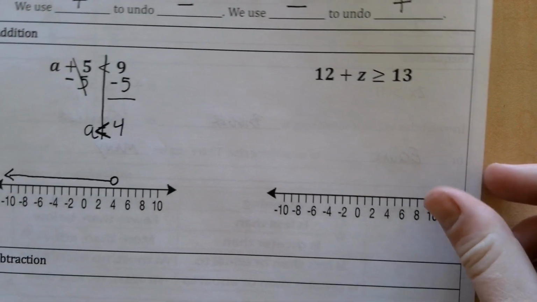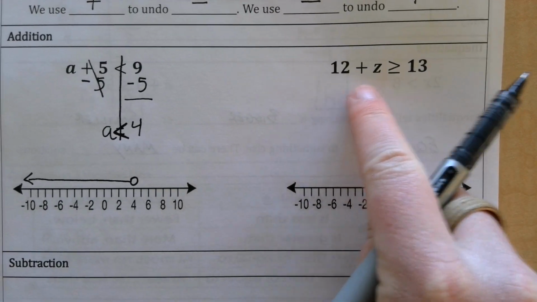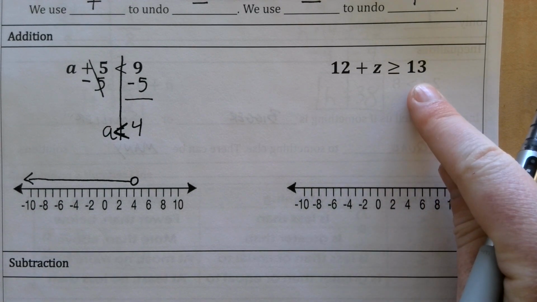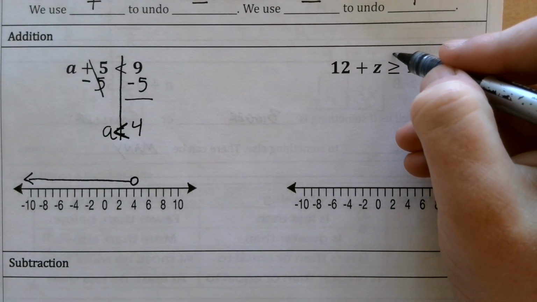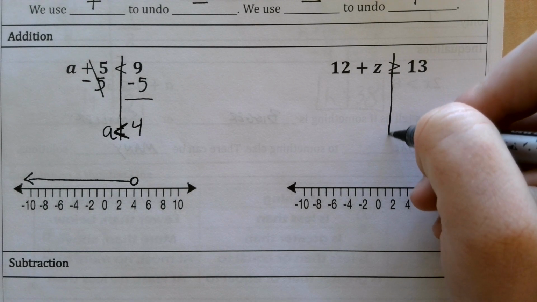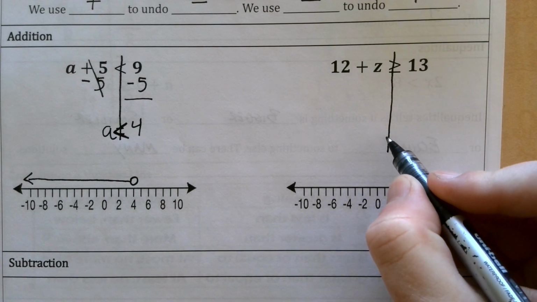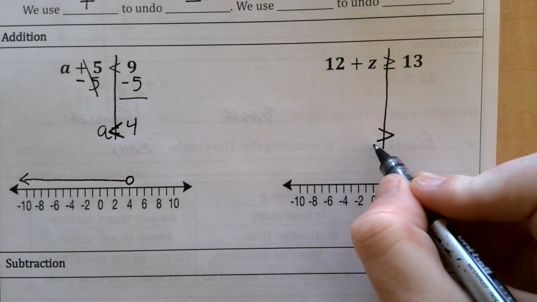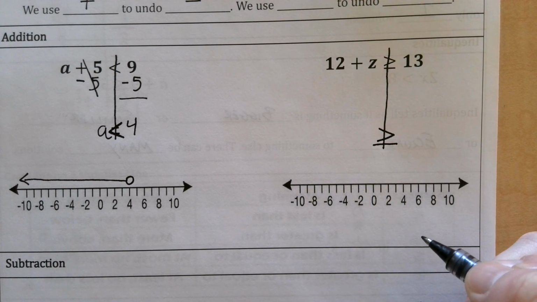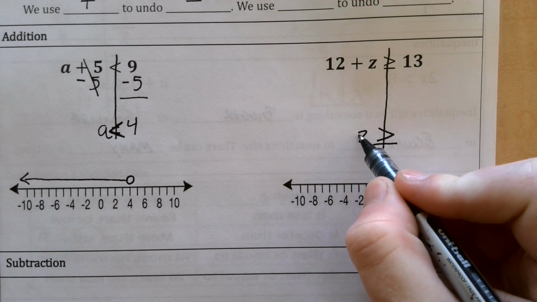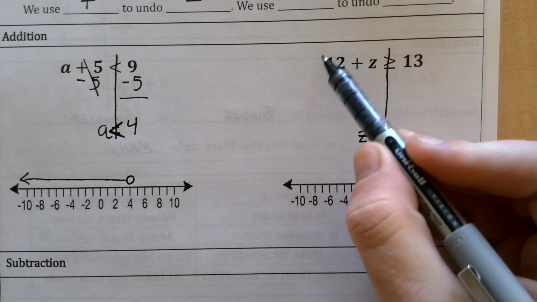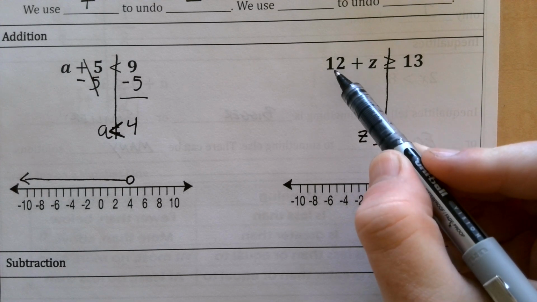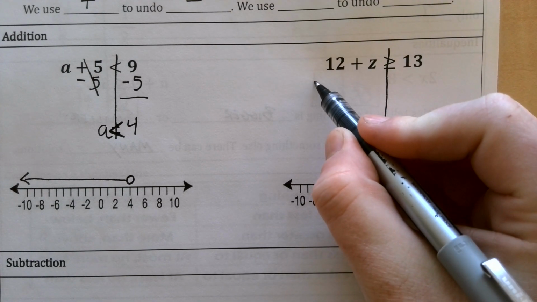All right, let's look at another one. Here we have 12 plus z is greater than or equal to 13. Let's go ahead and draw our line. I'm going to put the correct inequality symbol at the bottom now. So we have greater than or equal to. There we go. And we're solving for z. Now here, there's nothing in front of 12, but that's what we're trying to get rid of. It's a positive number, so I'm going to subtract it.